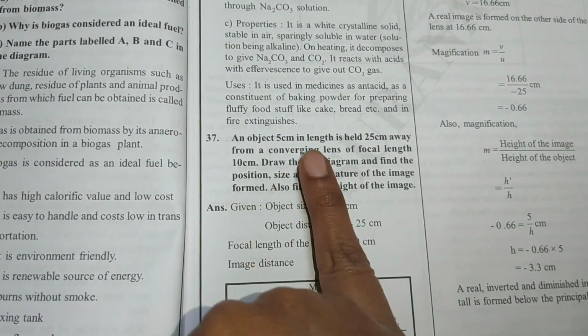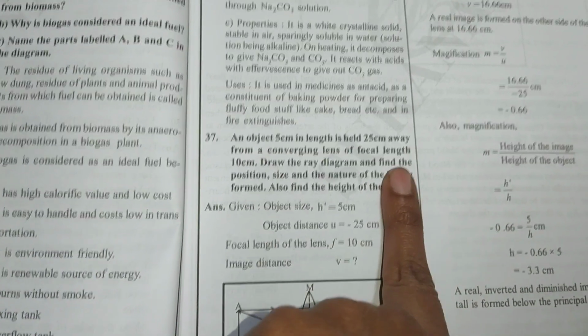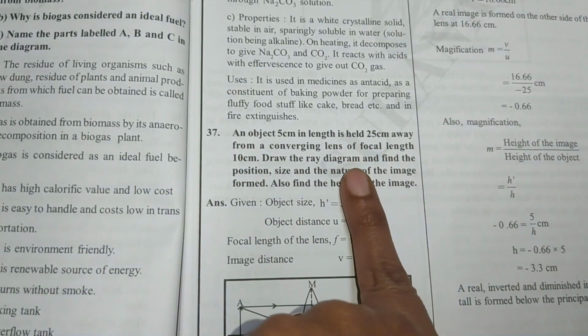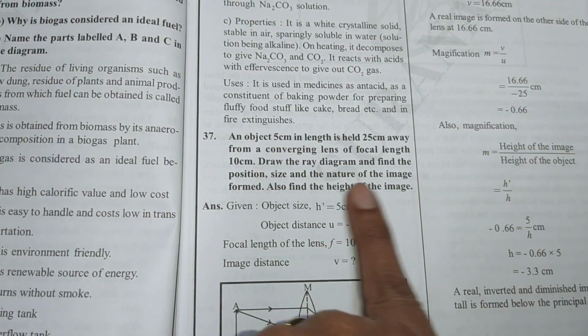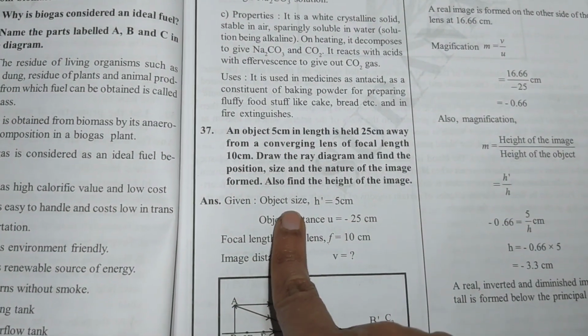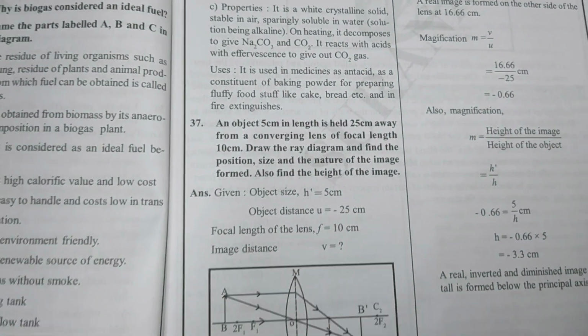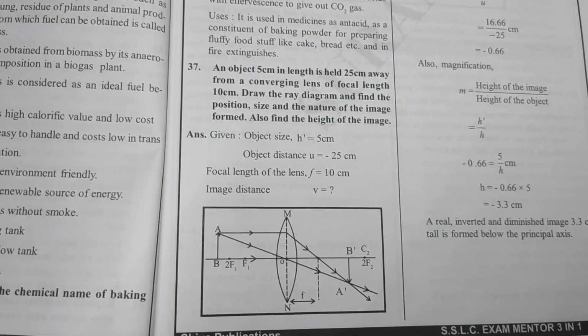Next is: an object 5 centimeters in length is held 25 centimeters away from a converging lens of focal length 10 centimeters. Draw the ray diagram and find the position, size and nature of the image formed and find the height of the image. So object size, object distance and focal length they gave, and image distance we should find out. So we can draw like this.